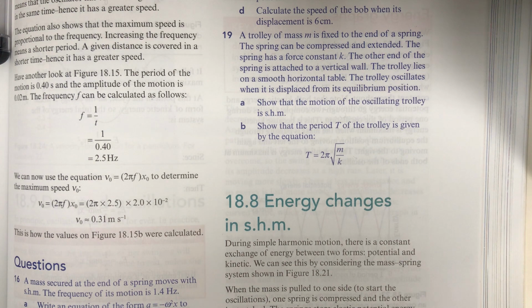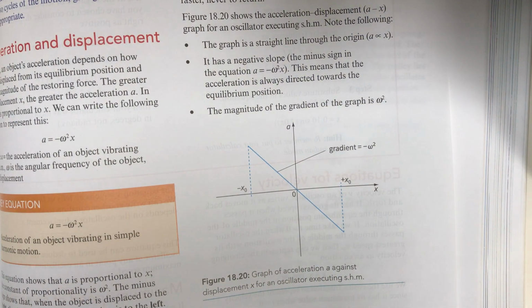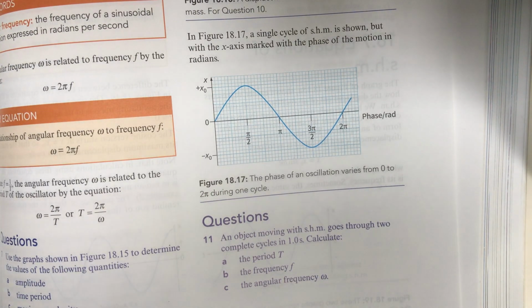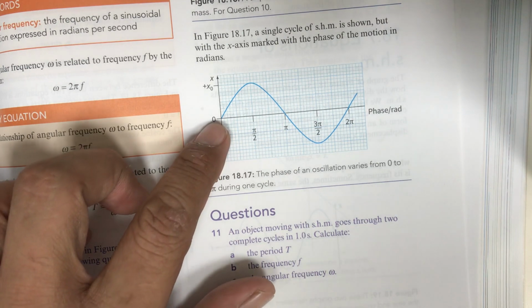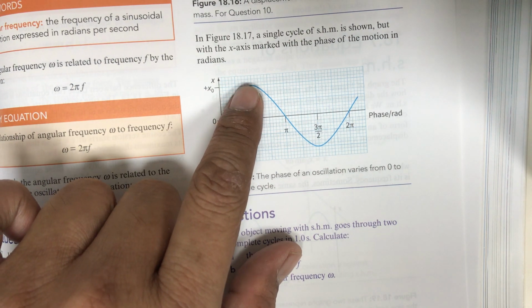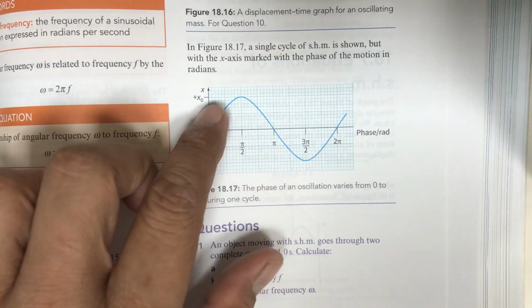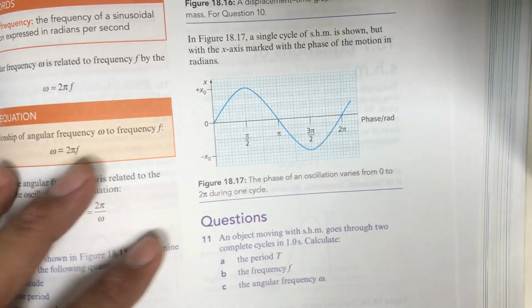Because the trolley oscillates when displaced from the equilibrium position, it moves from the maximum position to the equilibrium, and then to the maximum position in the different direction, like a sinusoidal function, from the equilibrium position to the maximum position on one side and then the other side. So when it moves back and forth periodically, it is called simple harmonic motion.